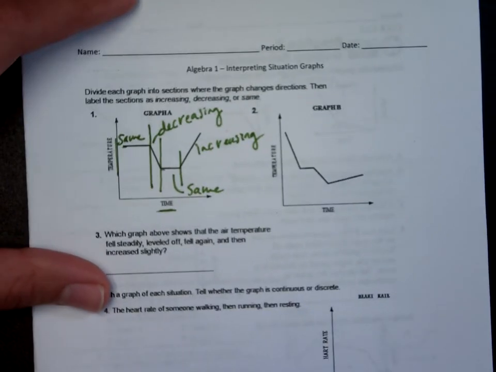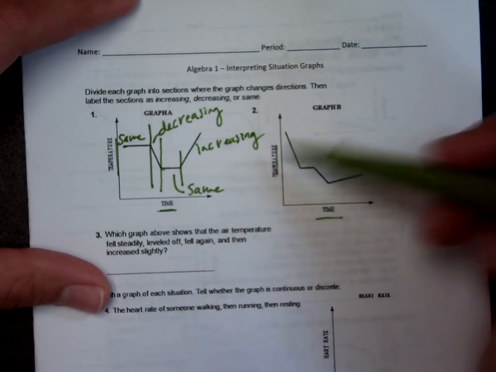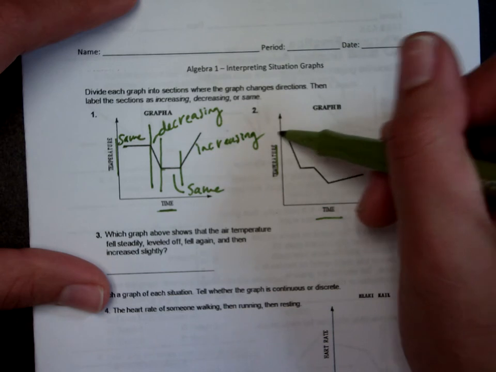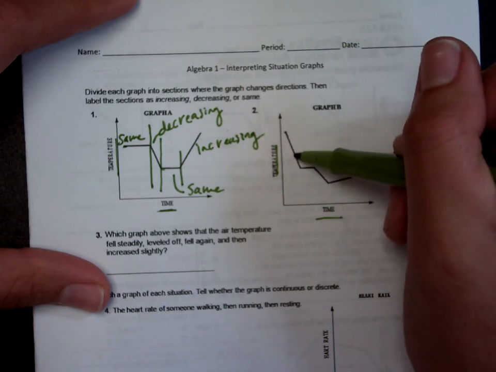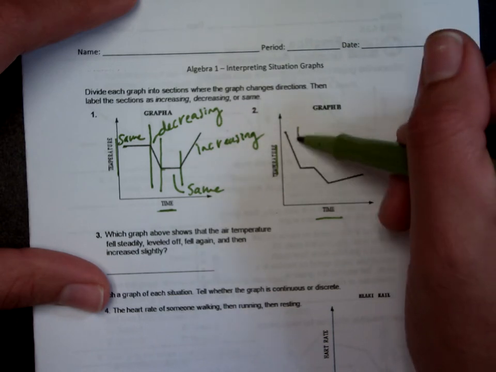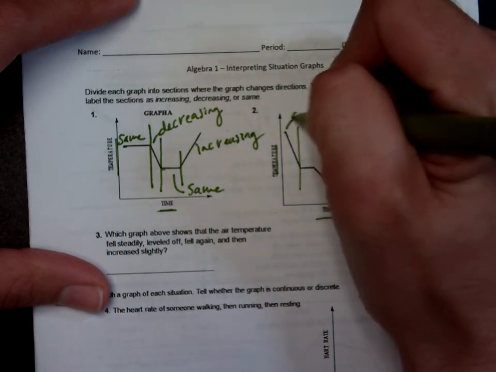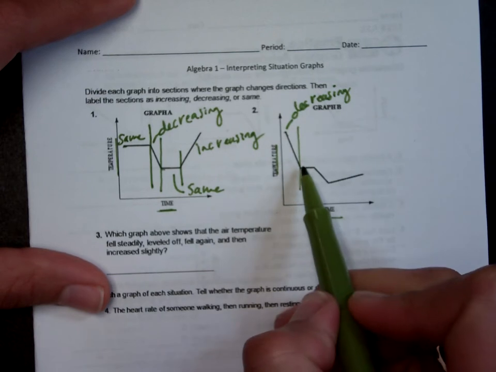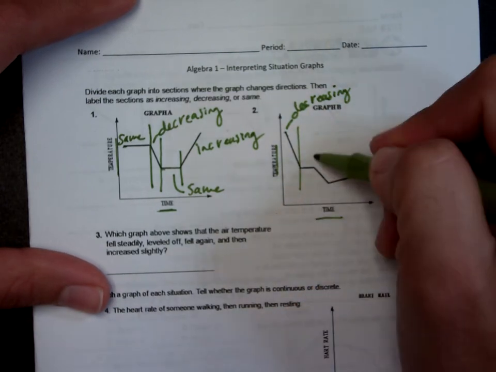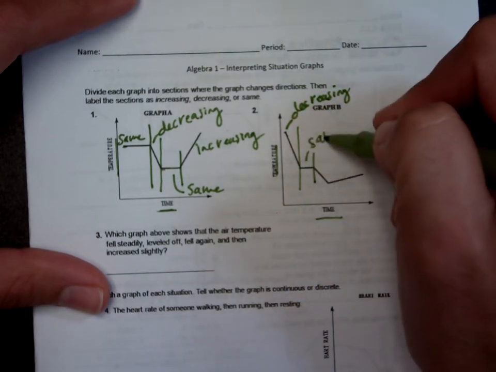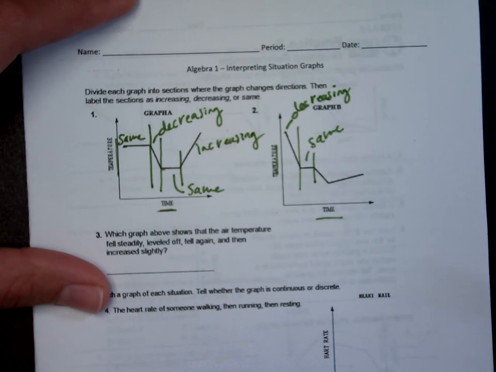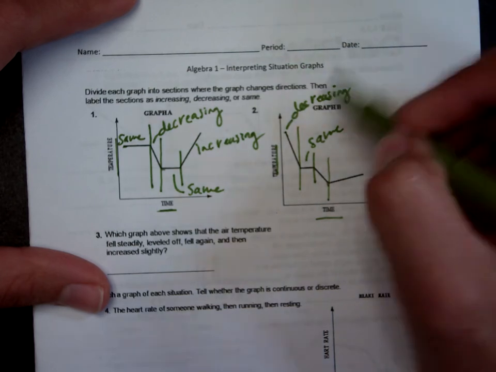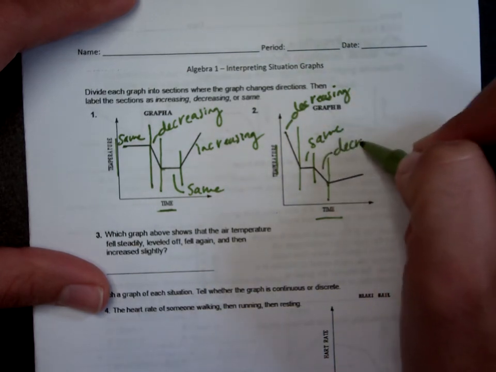Okay, same thing for graph B. Again, we have time and temperature. Okay, so up here, temperature starts relatively high, and it starts going down, down, down to about half of what it started, so that would be decreasing. Okay, then we have it leveled off here, stays the same. Then we start here and we go down a little bit more. So again, that's decreasing.